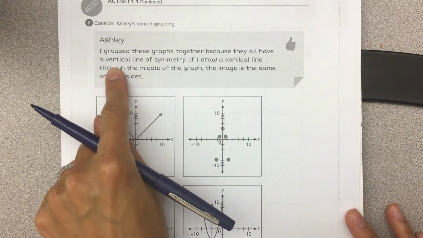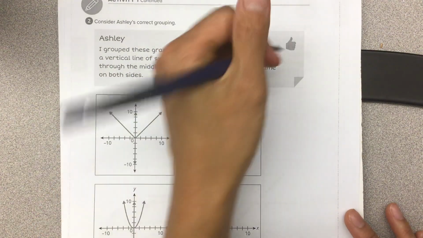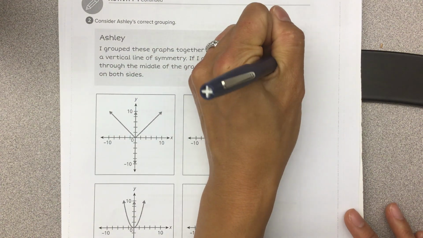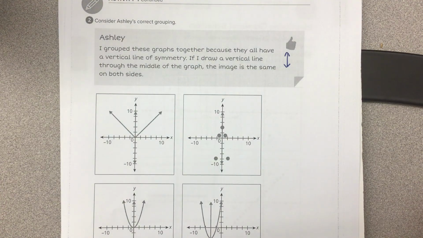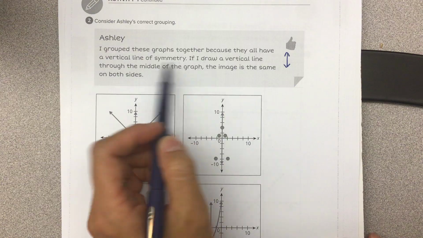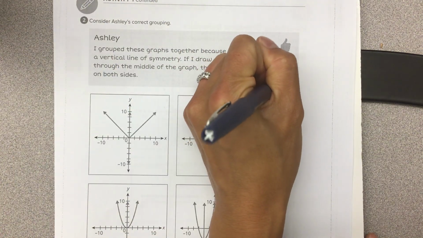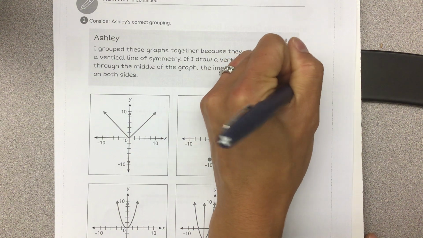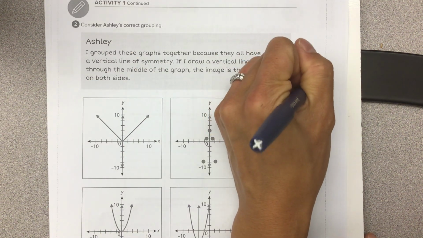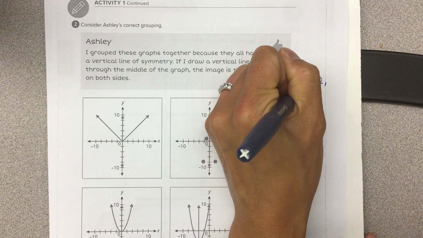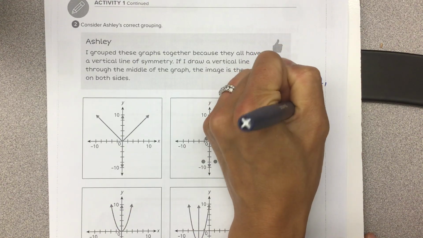So we might have to remember which way vertical is. Vertical is up and down, right? So if she drew a vertical line, then the graph would be symmetric or have symmetry. So symmetry means, let me write it on this side, it's balance, or it's the same on both sides.